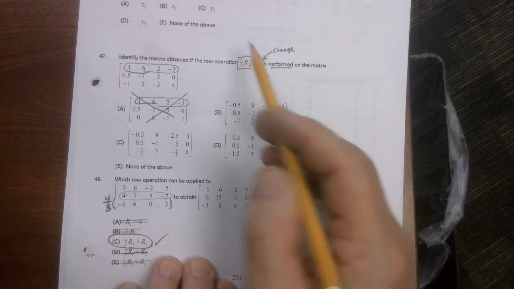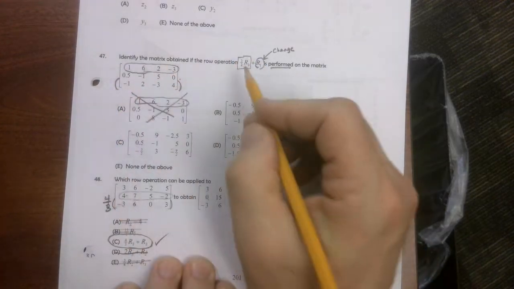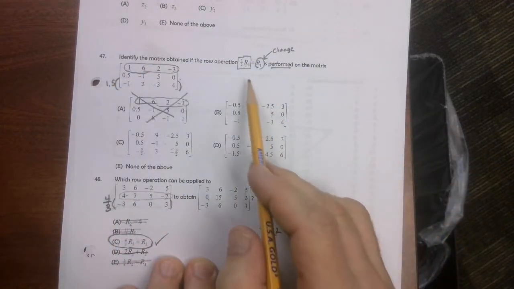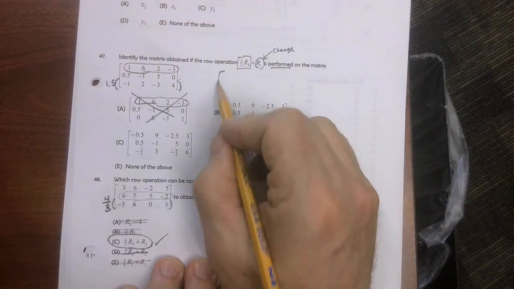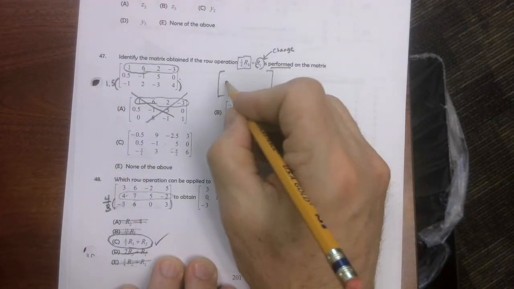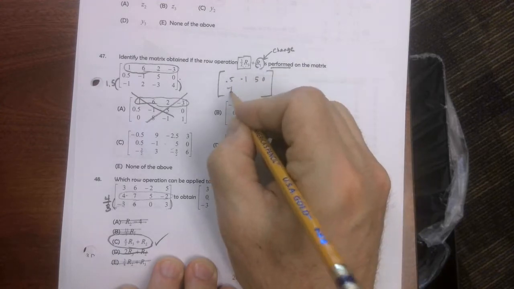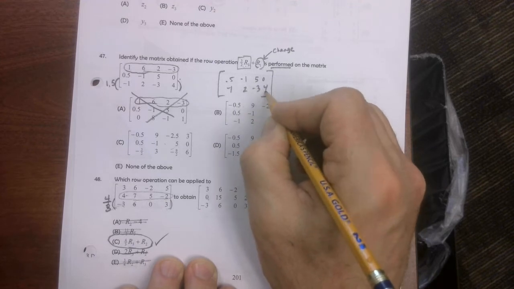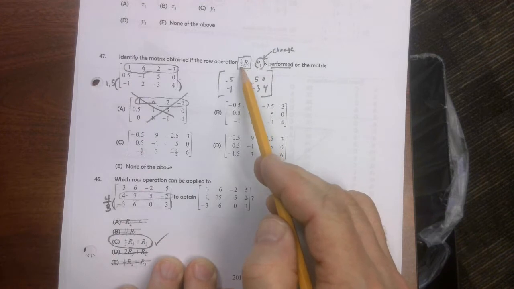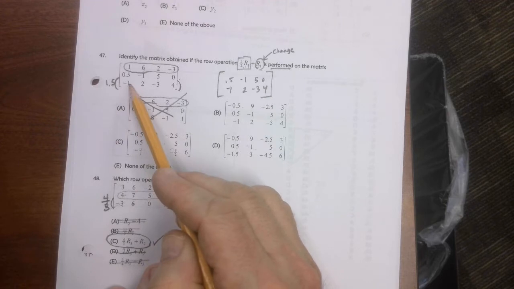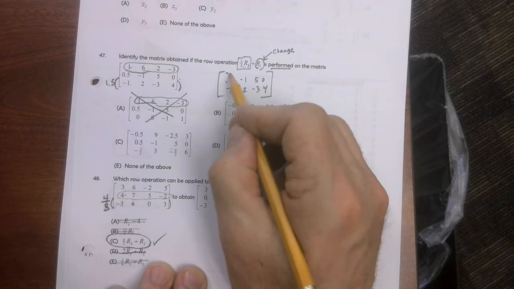3 halves times row 3. Now what I'm going to do is I'm going to call 3 halves 1.5 and then do some mental math. So with this, I know row 2 is not going to change, and row 3 is not going to change. So now I'm going to just follow this order. So 1.5 times row 3, so 1.5 times negative 1 plus 1 would give me a negative 0.5.